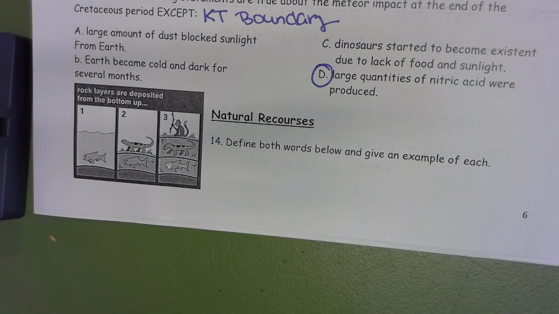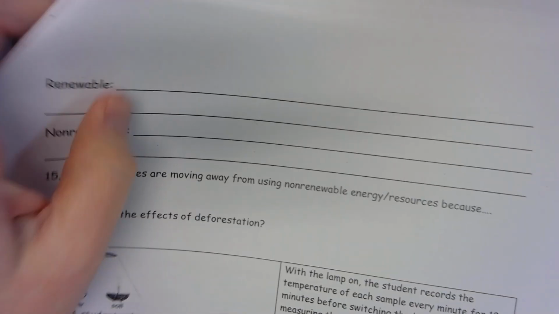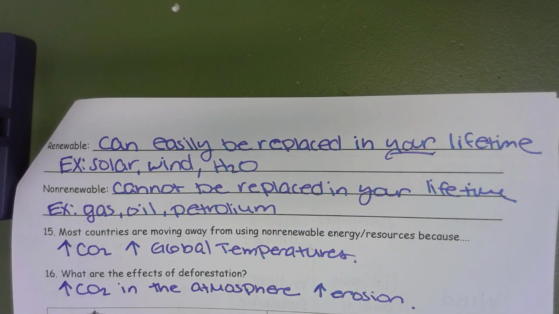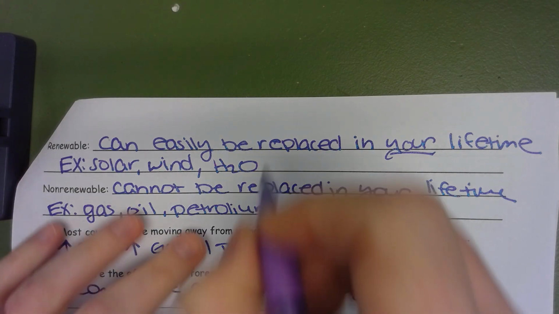All right, natural resources. Define both words and give an example of each. Is it on the next page, maybe? Let's look. Look at that. It's on the next page. All right. My hands are getting tired, so I'm going to let you look on my paper for a second. All right. Renewable. These are things that can be easily replaced in your lifetime. Renewable resources are things like solar, wind, water, biomass. I have that word here.